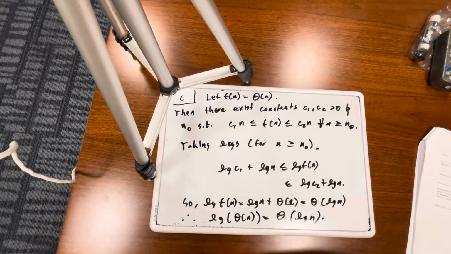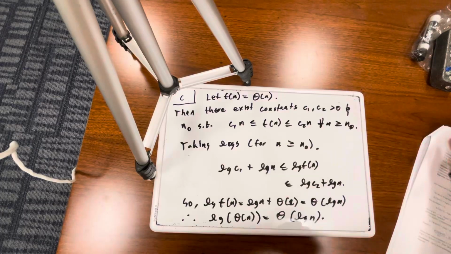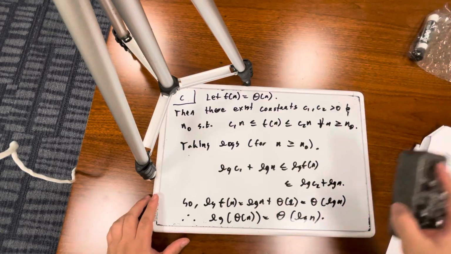So let's think about this. Make sure that this is all clear. Okay, every step seems to follow in lockstep. It's very good. That's it for 3.3-4. Now let's move on to 3.3-5.